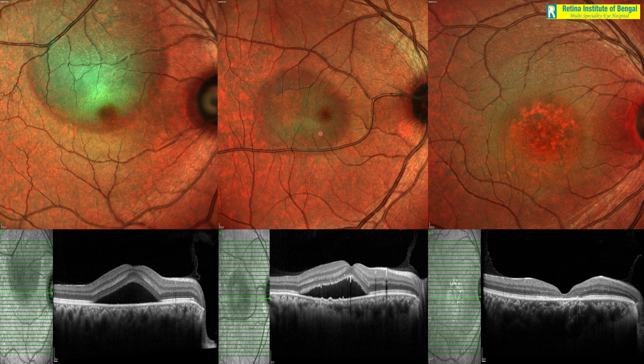Also, if you look carefully, you can make out these small yellow-white dots which correspond to these subretinal precipitates, which are all signs of this CSC, which was an acute case, converting slowly to a persistent CSC or showing signs of chronicity.